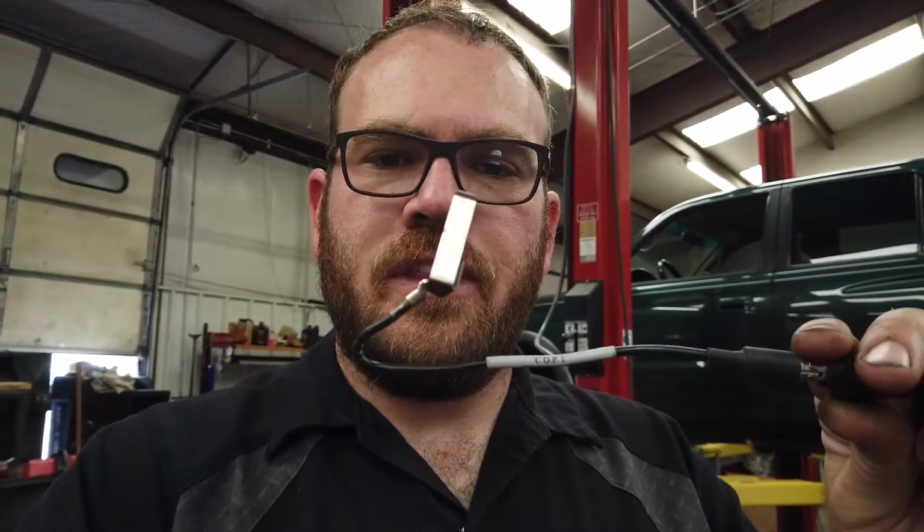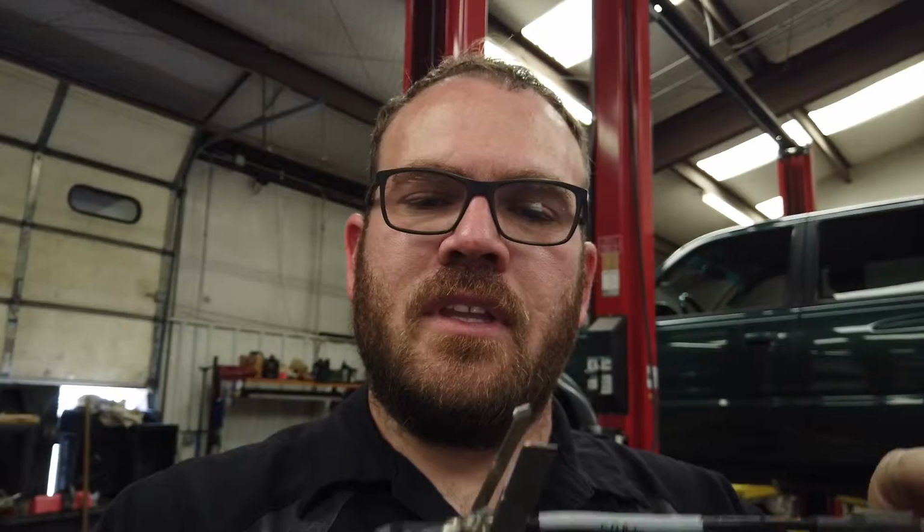So this guy right here is kind of bent funny because this is how I always test these ignition coils. See how it has that little opening there? That clips on top of the coil, and it is a very accurate waveform of the firing pattern.